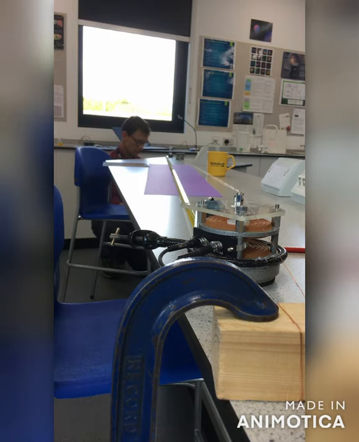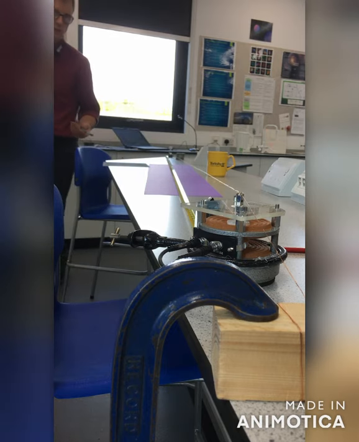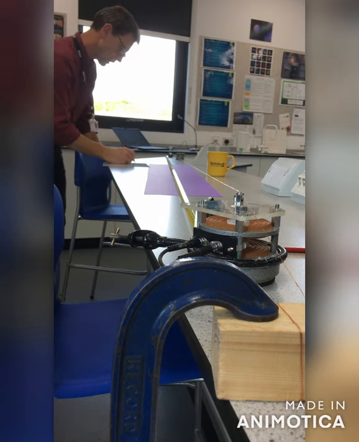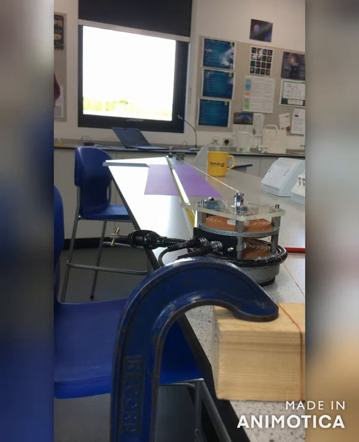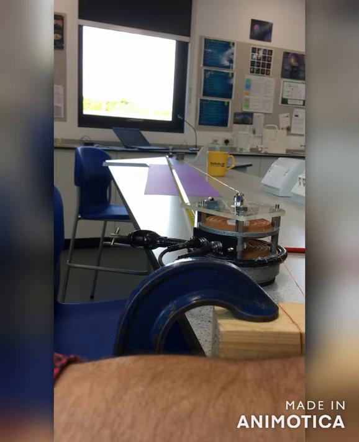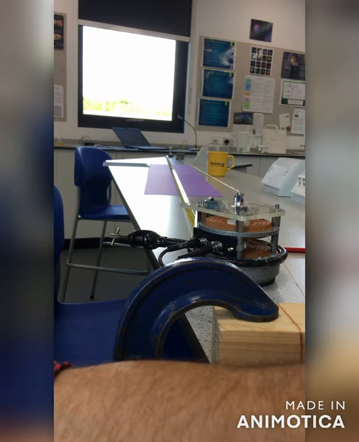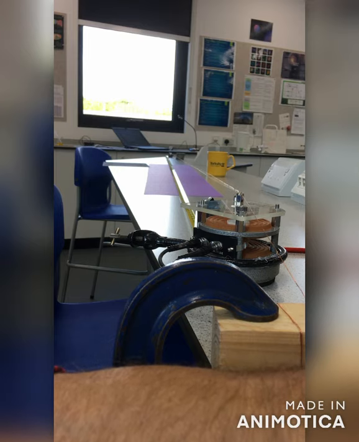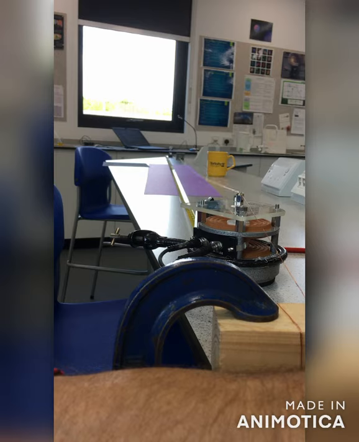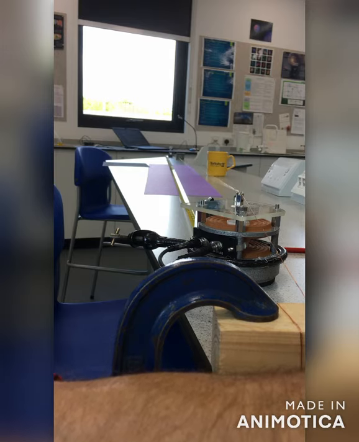wavelength. But I've now gone up to 600 grams, so around about 6 newtons, a bit under. So I'm going to have to adjust the frequency, and what I'm actually going to have to do is turn this up, because if you think like a guitar string, the tenser it is, the higher the note. There we go, that's just about right.